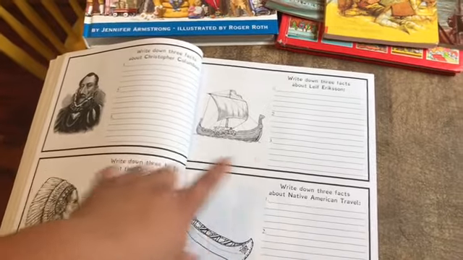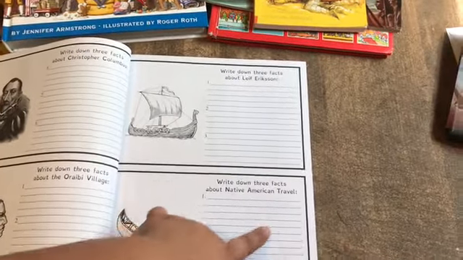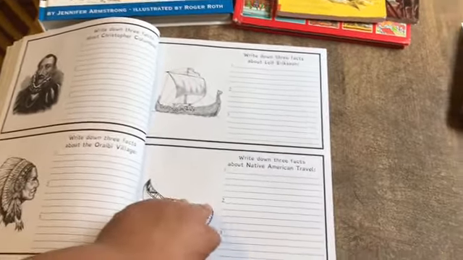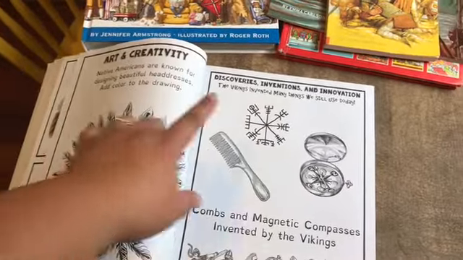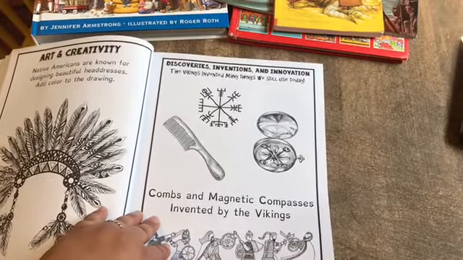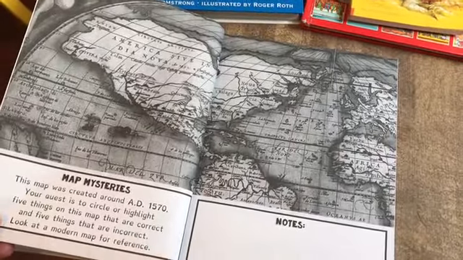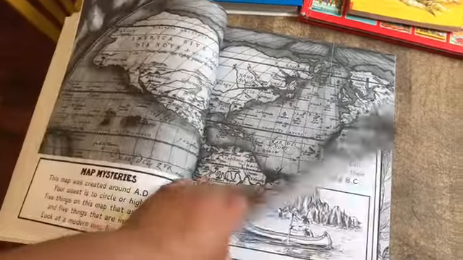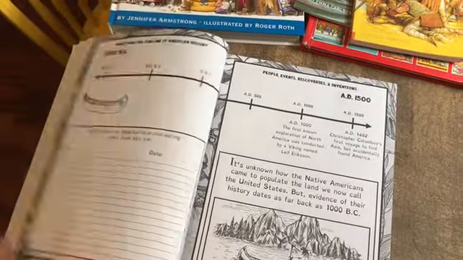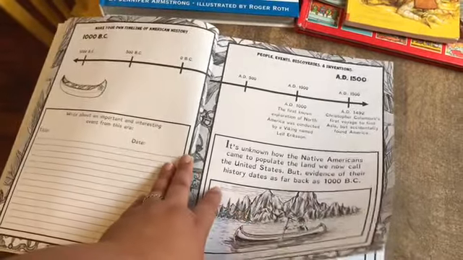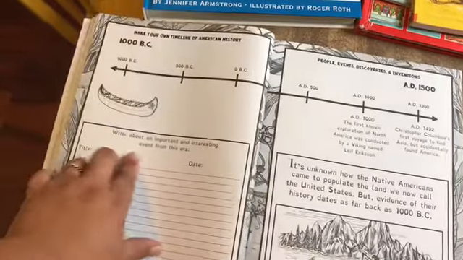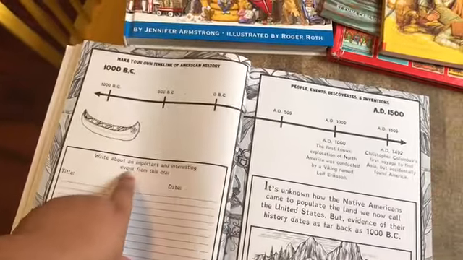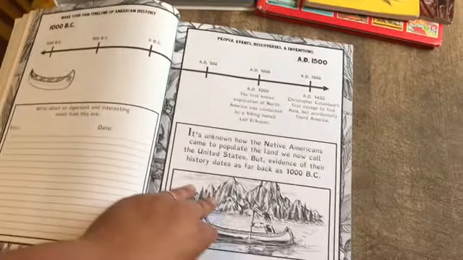Oraibi Village, talk about the Oraibi Village, Native American travels. So he'll just go on the internet and find some information that he could write about this. And then art and creativity again. He gets to do some drawings and stuff like that. Again, there's mapping here that he can look into and do. And then there's a timeline that he has to write in, and also write some information here. It says write about the important and interesting events from this era.